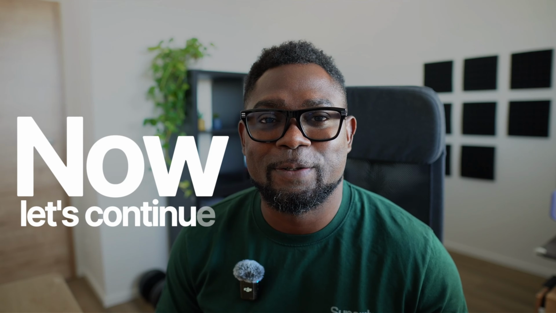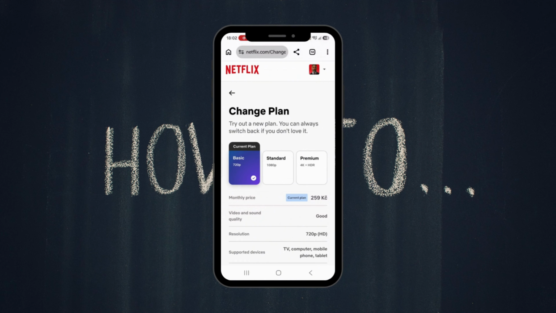Now let's continue. So the important thing is that you need to sign into Netflix on your browser. Then you'll get a code. It sends it to your email. You enter that code in that case, and then it will sign you in. Sometimes it triggers the app, the opening of the app. If it does, just go back to the browser version and do a refresh of the page, and you will see that it signs you in.